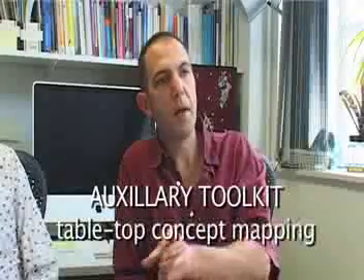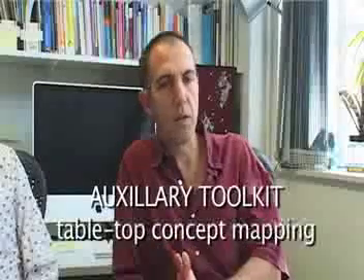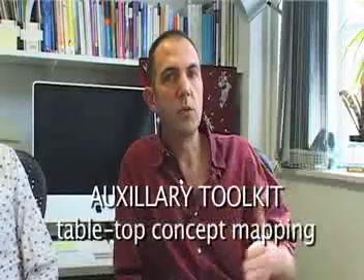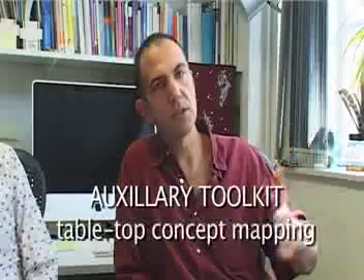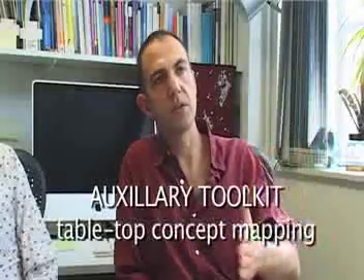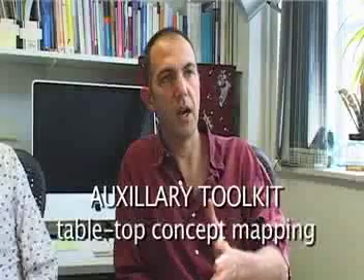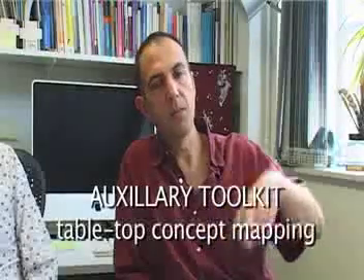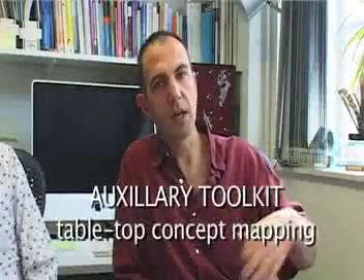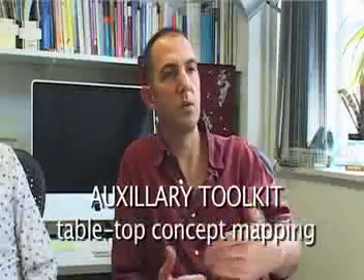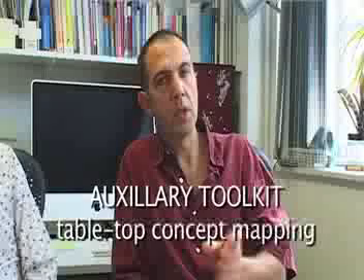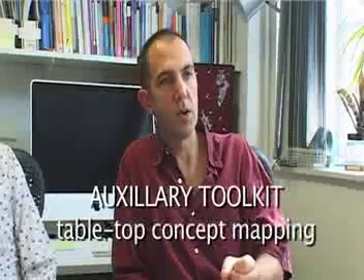Tabletop concept mapping, which is another auxiliary pattern, is something which we use in different transition phases, say in the transition from cases to patterns or from patterns to scenarios. And again, it's a way of establishing a common language, coming up with a shared vocabulary that we agree on, but also identifying the gaps in this vocabulary.